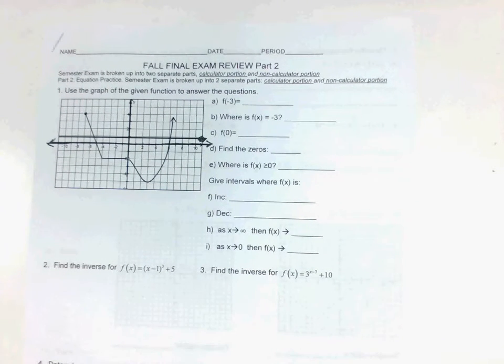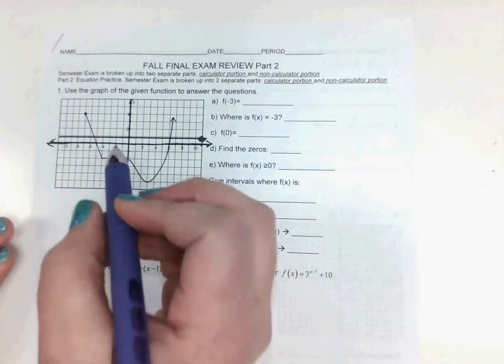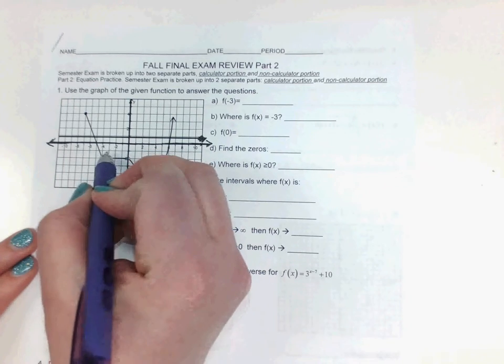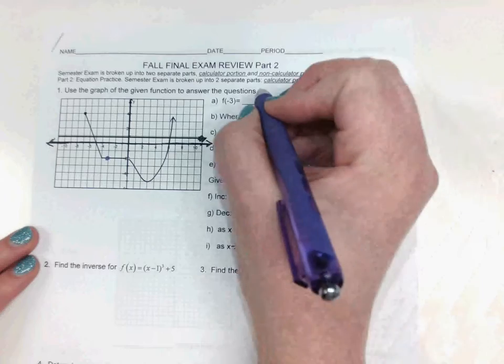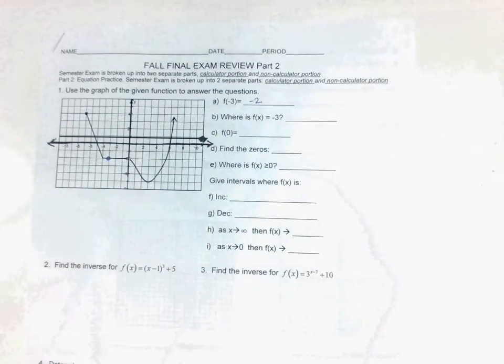Now, I don't know what happened with this line, just ignore it. This is the x-axis, okay? Where's f of negative 3? Well, f of negative 3 refers to a y value. So I count to negative 3. Here's my graph. What does it equal? Negative 2. Now, this line, remember, we're ignoring. So if I'm tracing my graph at negative 3, I'd be here.